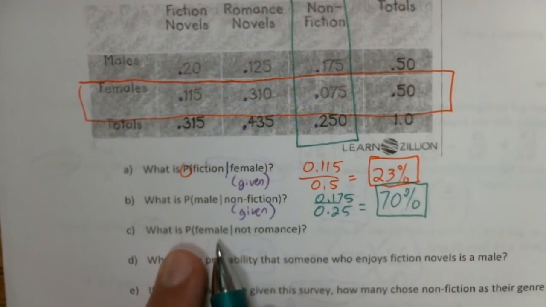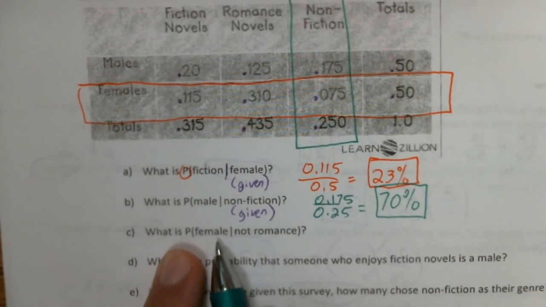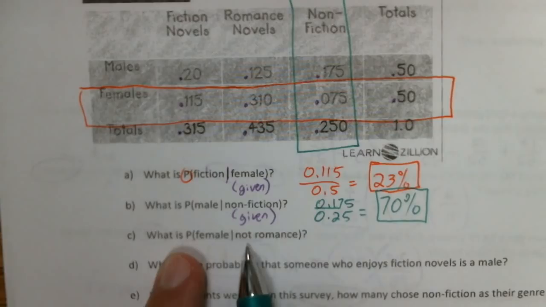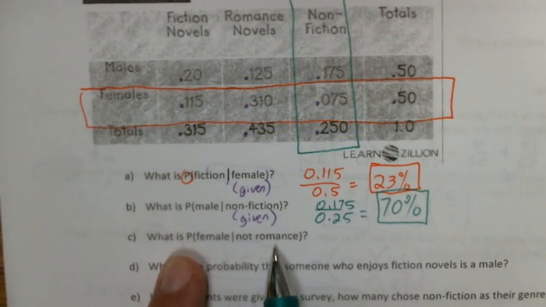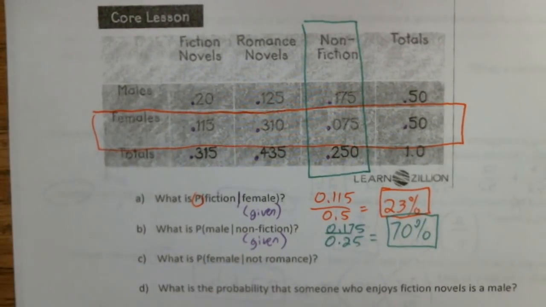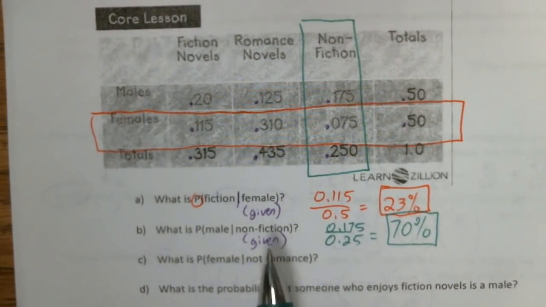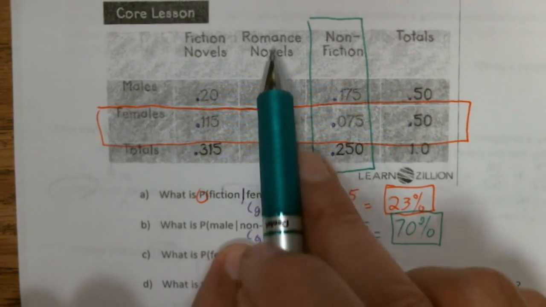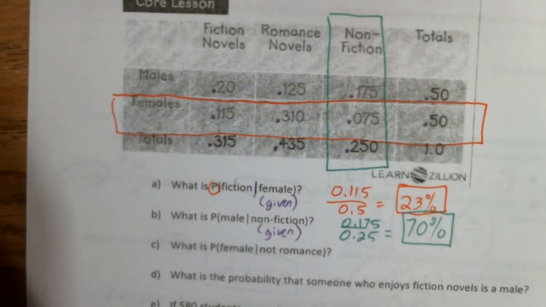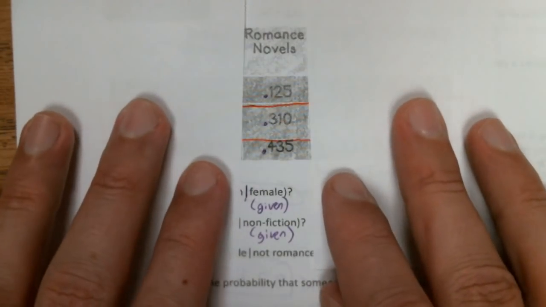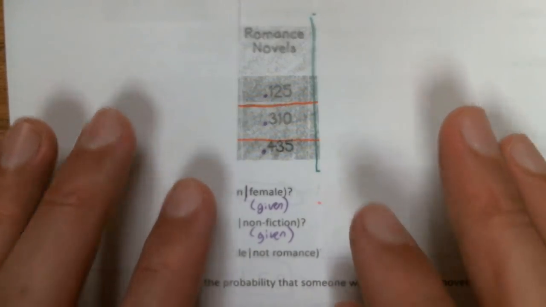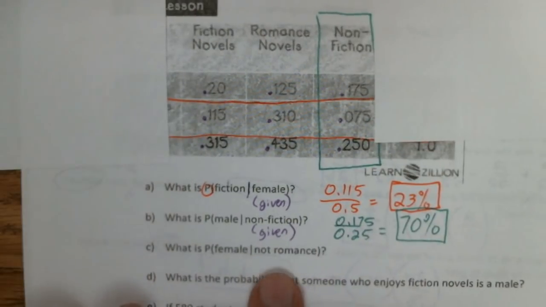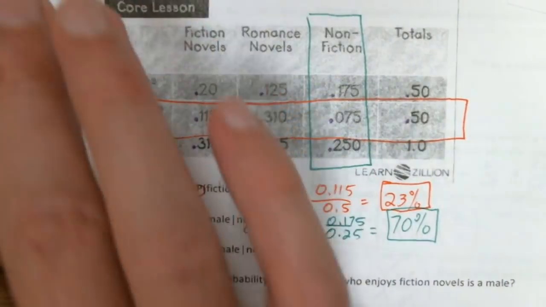What is the probability that we are female under the condition, under the assumption, given that they don't like romance? Okay, now this is a little bit tricky. All right, first of all, where is romance physically located? Okay, romance is physically located in a column. So normally I would say I'm only looking at the romance. However, what does this say? This says not romance. Okay, so this is like the reverse.